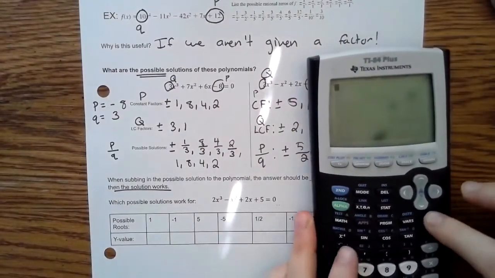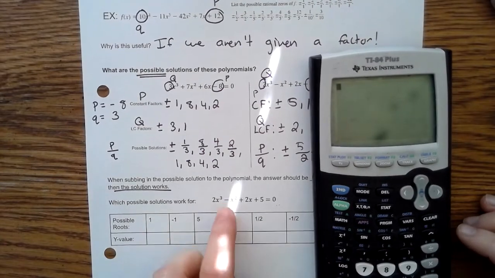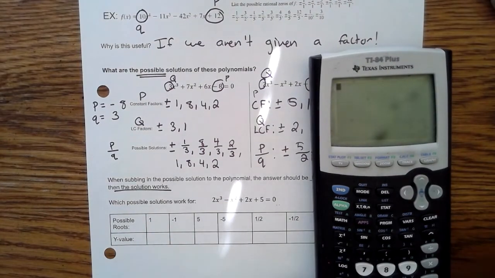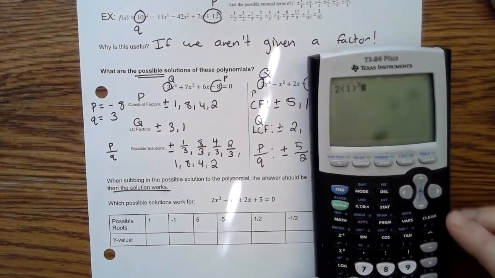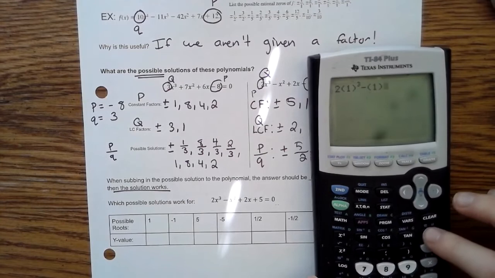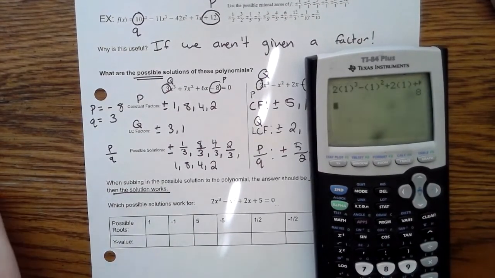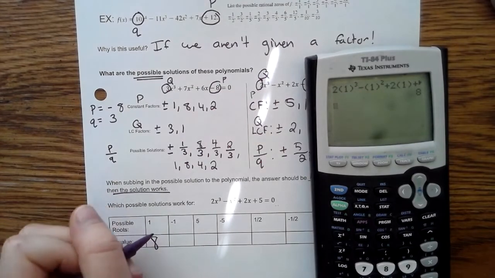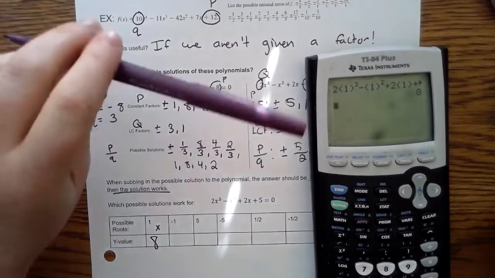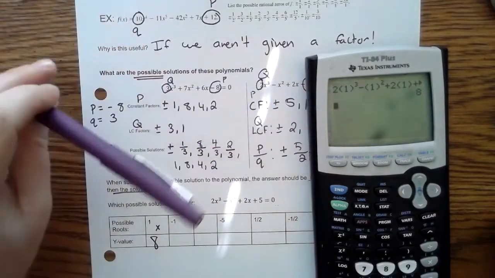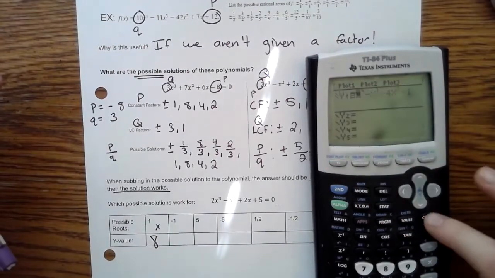So here, I'll do it by hand first. So I'm going to plug in 1 for x to this. And if I get 0, then it's an answer. So let's check. 2 times 1 to the power of 3 minus 1 squared plus 2 times 1 plus 5. So I got 8. So that means that 1 is not an answer. When I get 0, then I know it is. Okay, but going through and doing all that work is annoying. So I'm going to show you guys a trick on a graphing calculator.